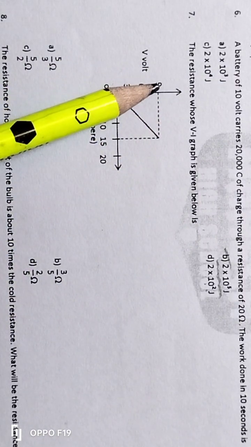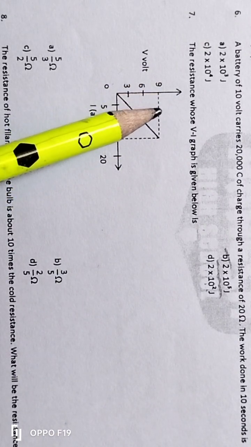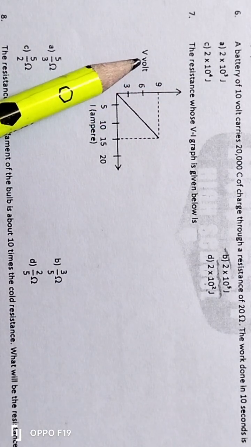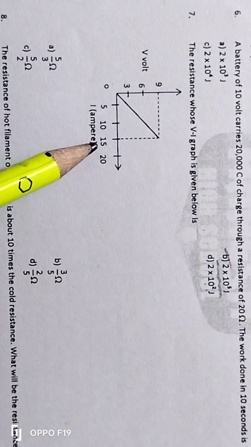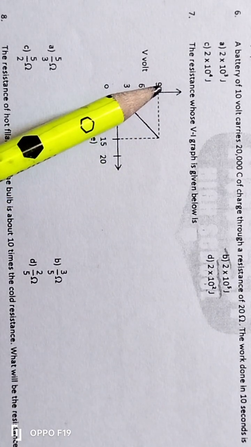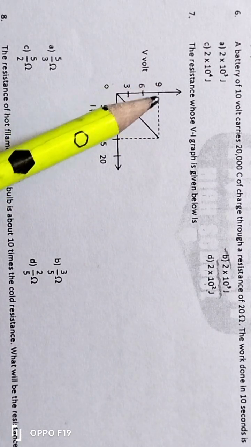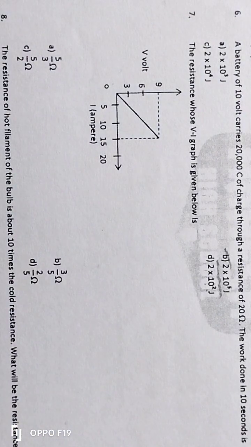So voltage is 9 volts and current is 15 ampere. You see this dotted line. The dotted line has been joined to 9 here in the y axis, that is volt, and in the x axis it is joined to 15. So voltage is 9 volts and current is 15 ampere. If voltage is 9 volts and current is 15 ampere, then what will be the resistance? Now we have to calculate the resistance.